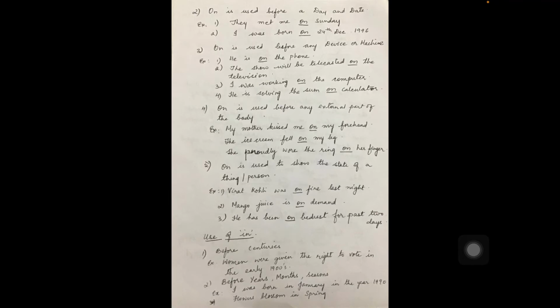Understood? Now let us look at the fifth usage. On is used to show the state of a thing or person. So how the state of being is. Whenever it is like that, you have to use on before it. Like, Virat Kohli was on fire last night. It was not that he was on fire or he got some fire.